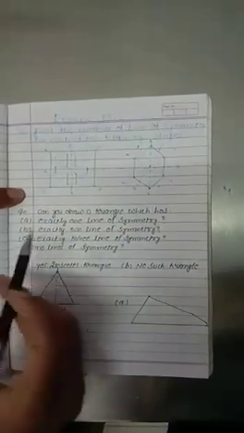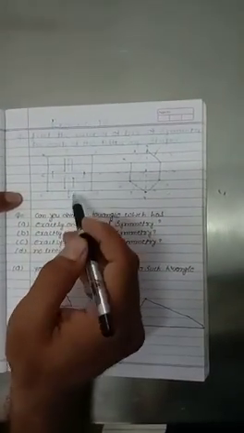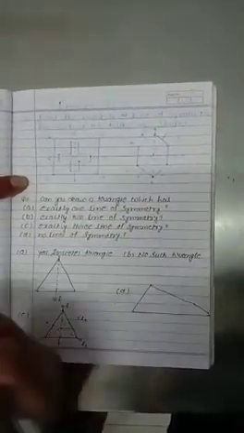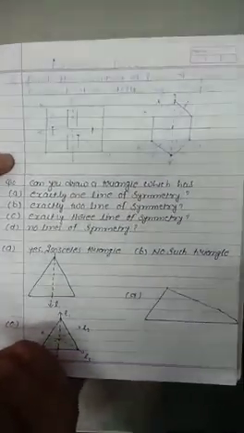Now come to exercise 13.2. In this exercise, it is given that we have to find the number of lines of symmetry for each of the following shapes. That means some shapes are already given to us, and we have to find out how many possible lines of symmetry there are for the given figure.